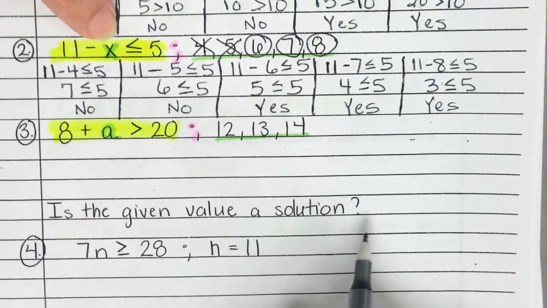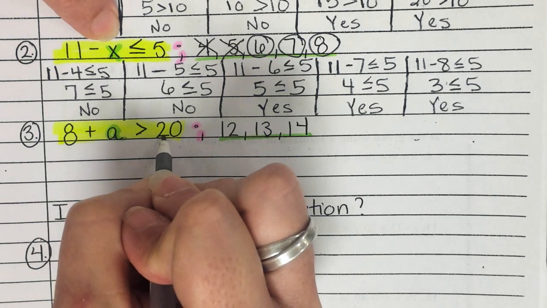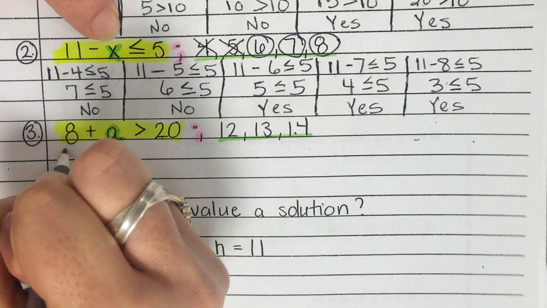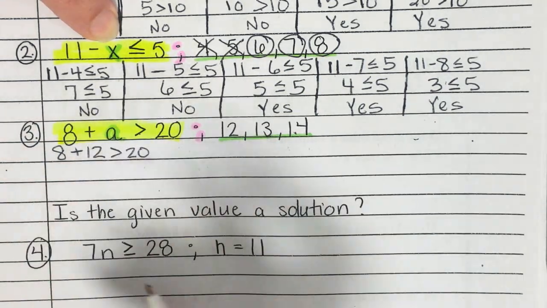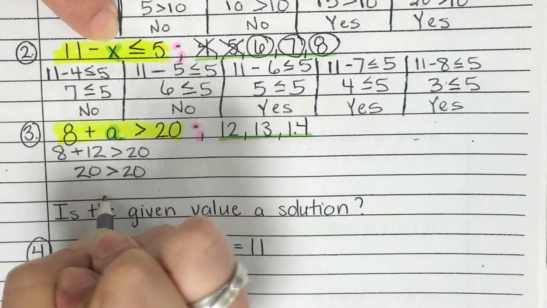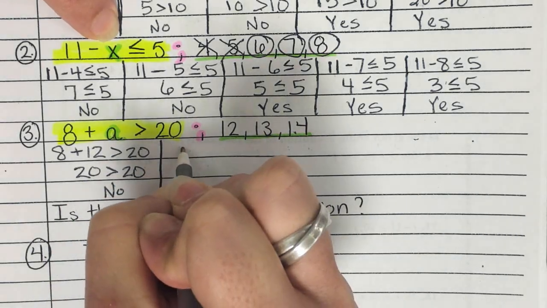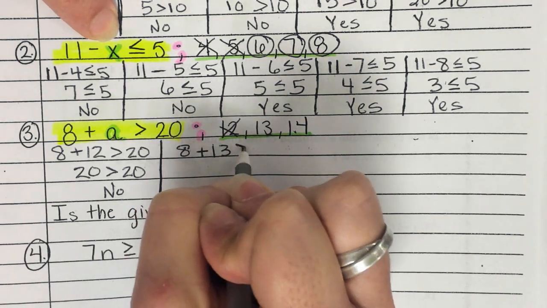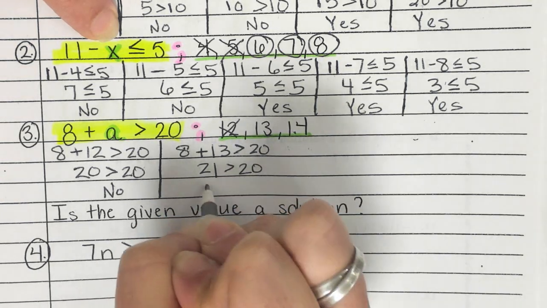Okay, so number 3. We've got 8 plus a is greater than 20. And my a is going to be this 12 and 13 and 14. So 8 plus 12 greater than 20. 20 greater than 20. No. Okay. 8 plus 13 greater than 20. 21 greater than 20. Yes.